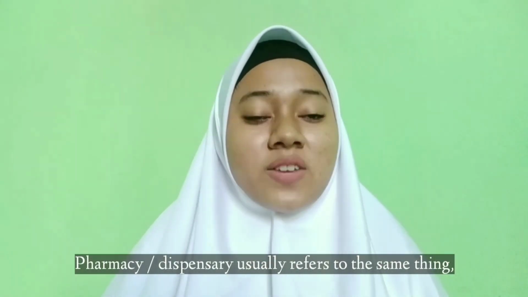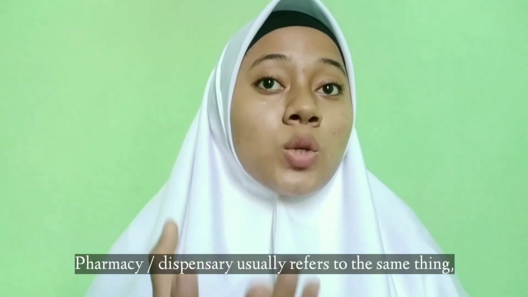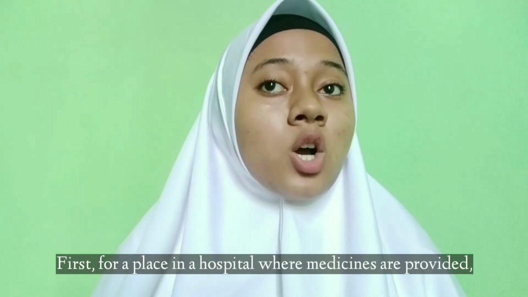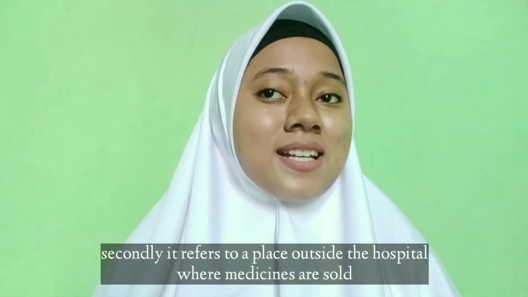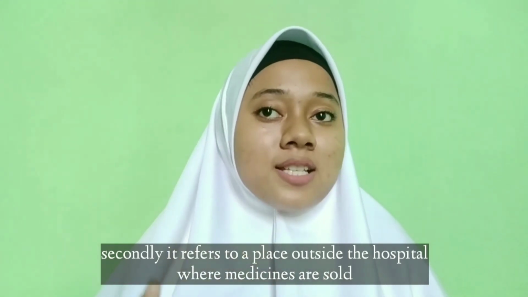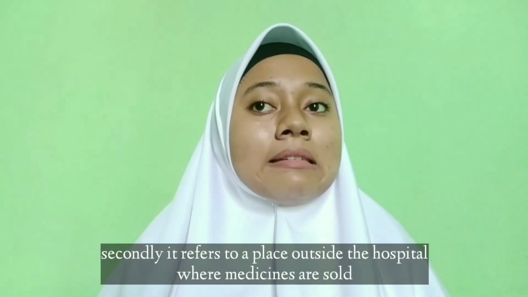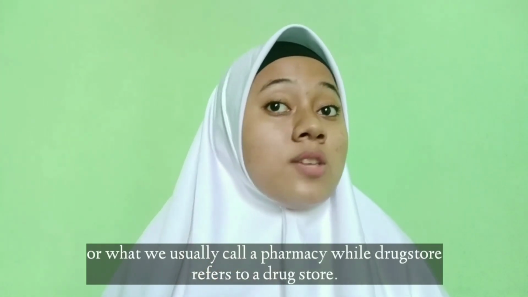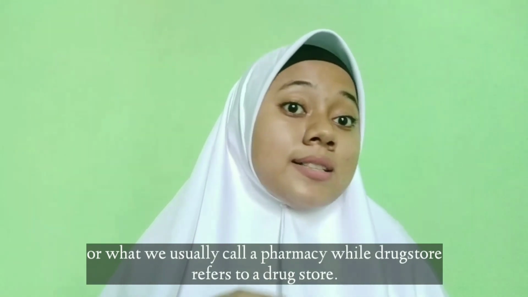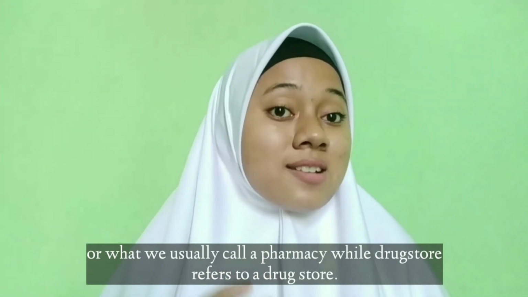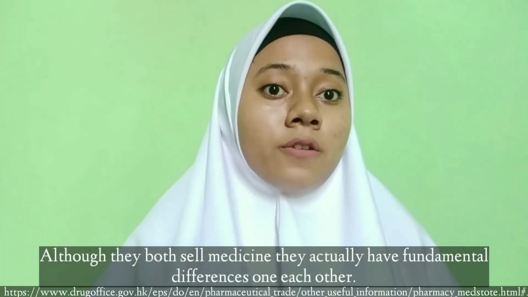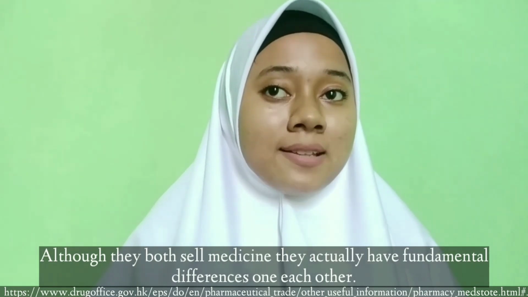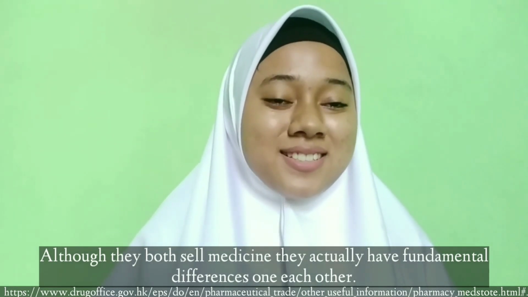Pharmacy or dispensary usually refers to something. First, a place in a hospital where medicine is provided. Secondly, a place outside the hospital where medicine is sold, or what we usually call a pharmacy, while drugstore refers to a drugstore. Although they both sell medicine, they actually have fundamental differences from each other.